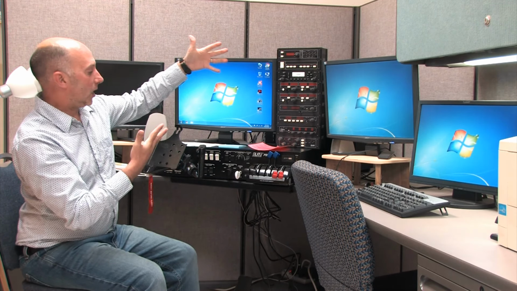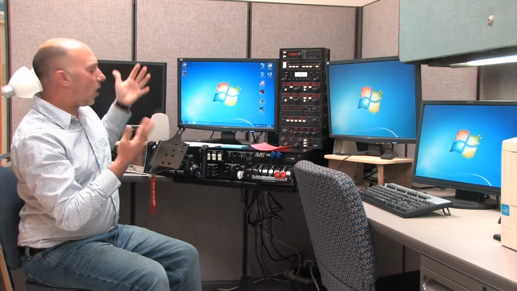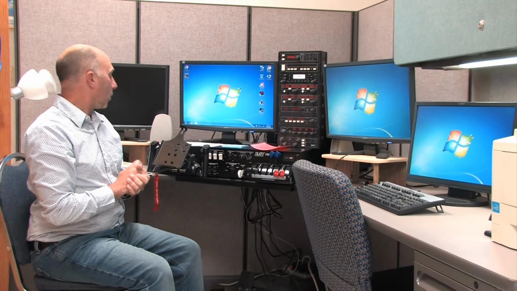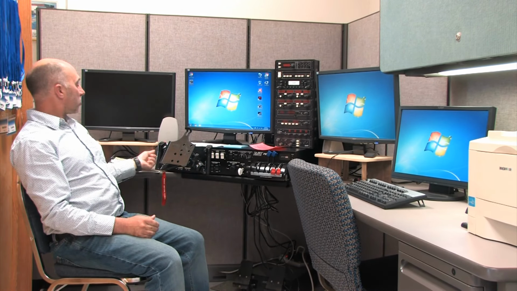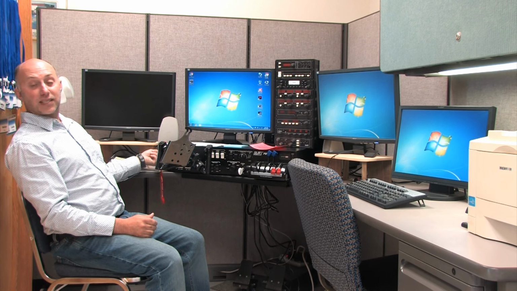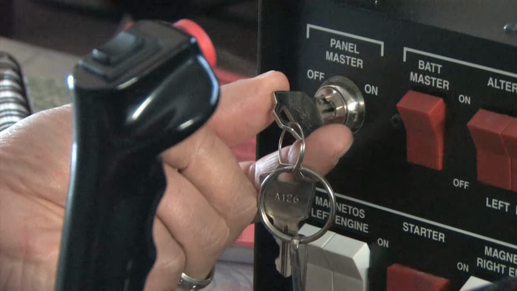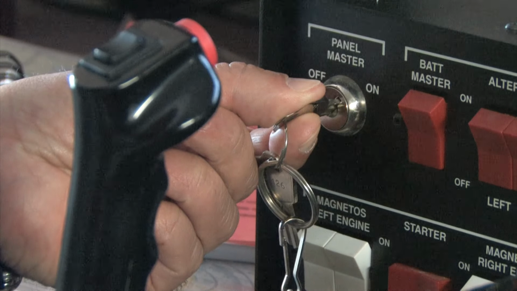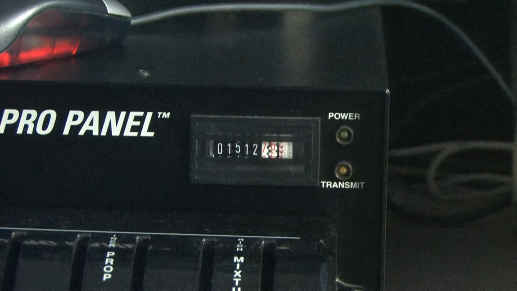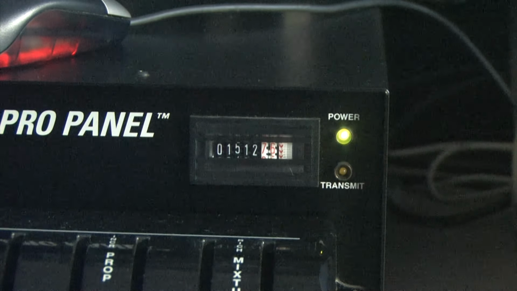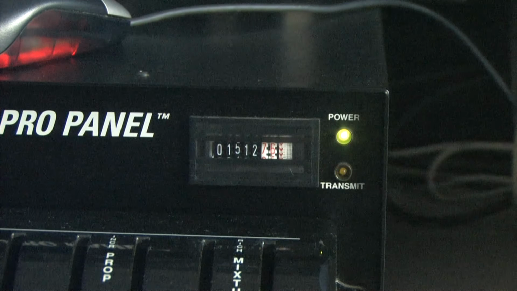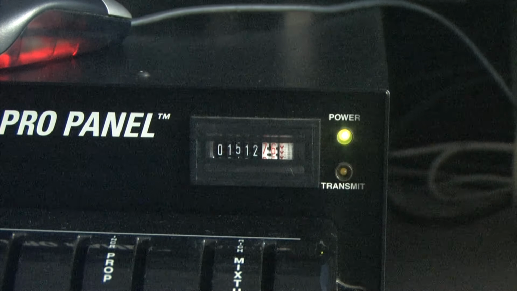Once the Windows system is on, the Elite hardware is all based off of a USB device. We have to turn that on. The master key is here, and it says Panel Master. All you have to do is turn the key on. The green power light goes on by the Hobbs meter, and the Hobbs meter starts turning. Do not turn the key on until you are actually ready to use the simulator, or the Hobbs meter will keep running.